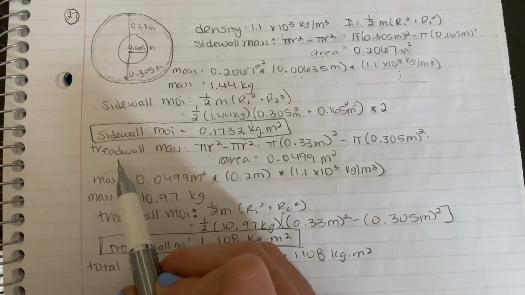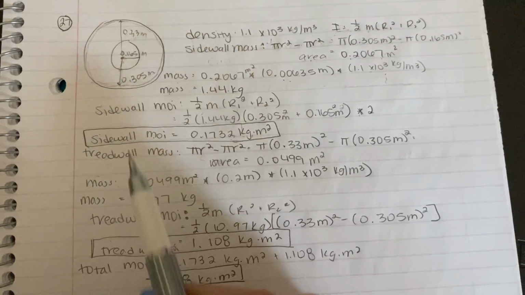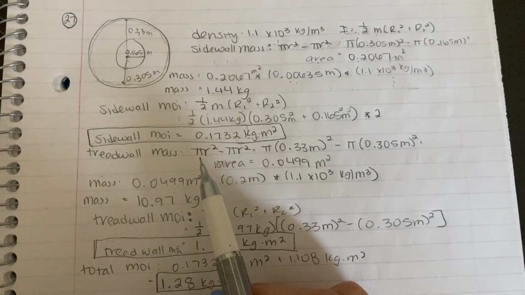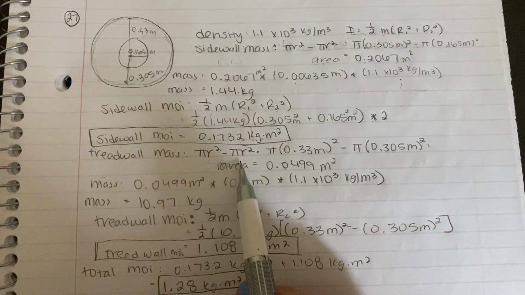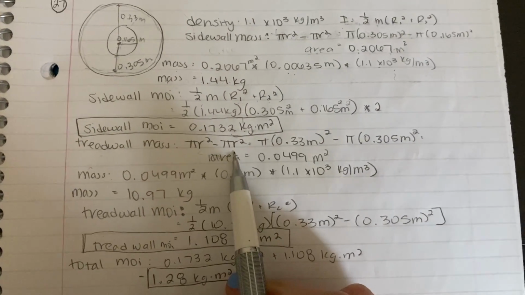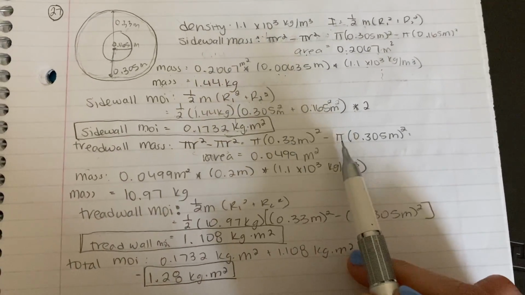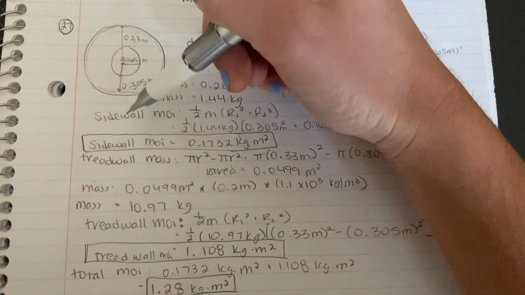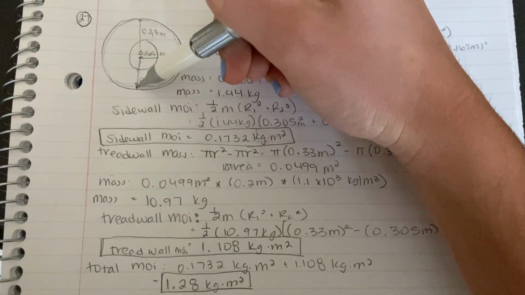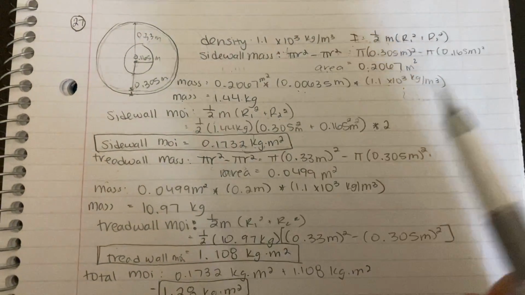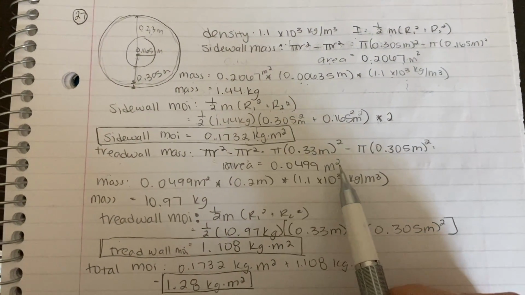Okay, now we have to move on to the tread wall. The tread wall is going to be the thing on the outside, your tire tread. So in order to do this again, we're also going to do pi r squared minus pi r squared. But it's going to be a lot smaller because it's only pi times 0.33 meters squared minus pi times 0.305 meters squared. Because we're basically finding this difference. You can't really tell in my diagram, but it's like from there to there. So the area of that is 0.0499 meters squared.